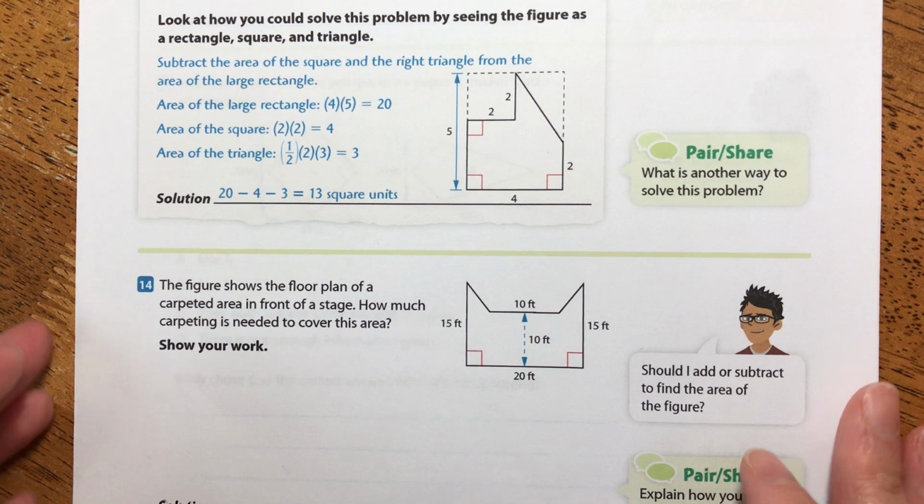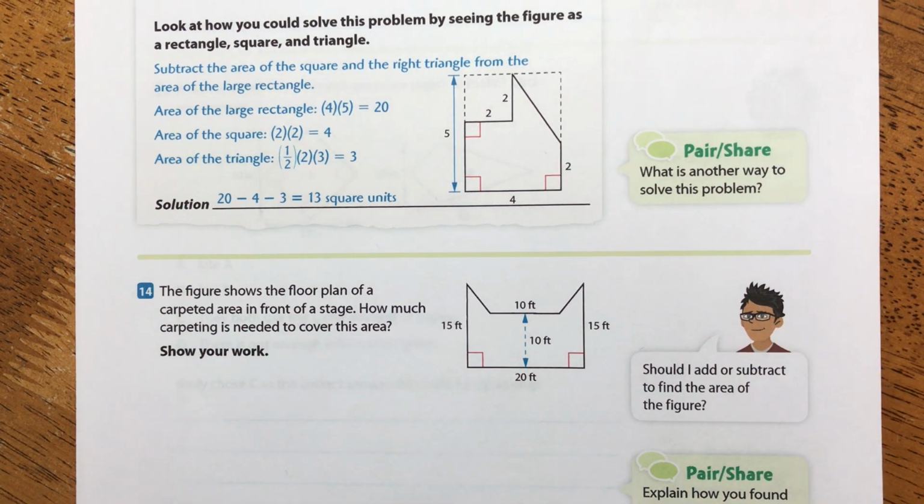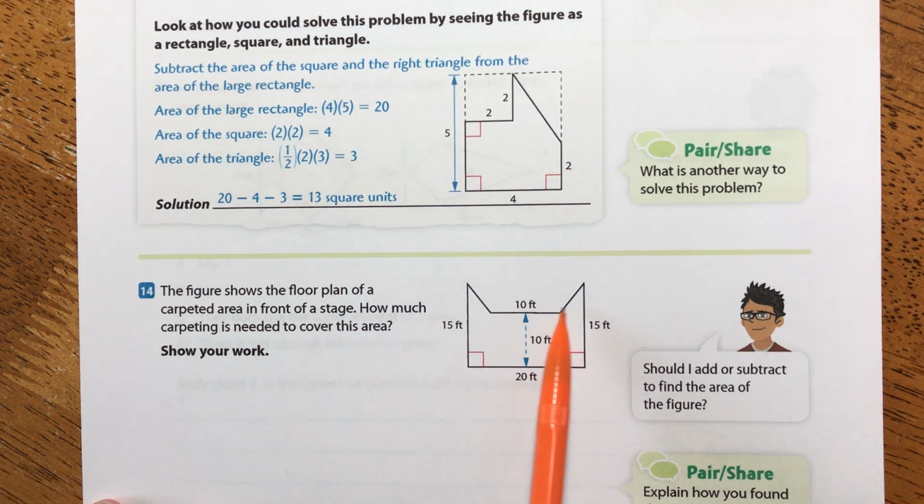All right, guys, let's do number 14. The figure shows the floor plan of a carpeted area in front of a stage. How much carpeting is needed to cover this area? Okay, I looked at that and it looks like a cat to me. That's hysterical. As soon as I saw that, it reminded me of a cat. Or maybe Batman's ears.